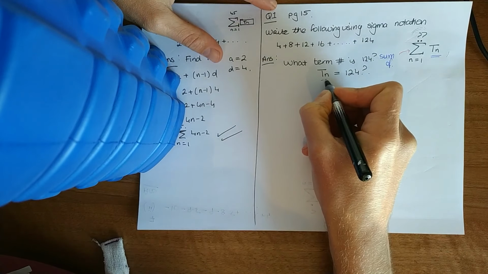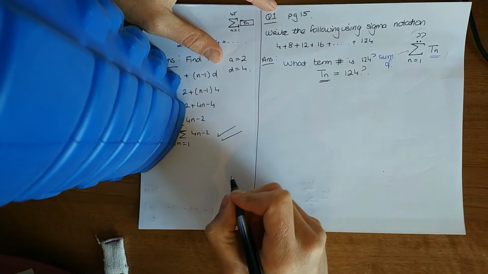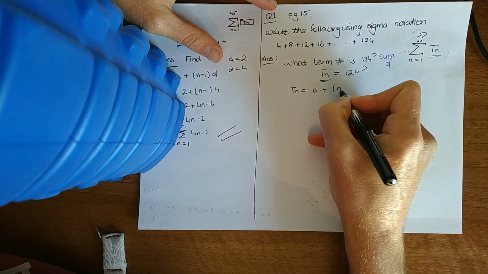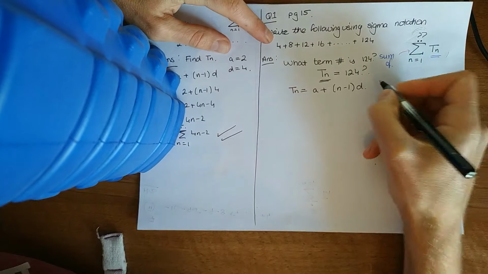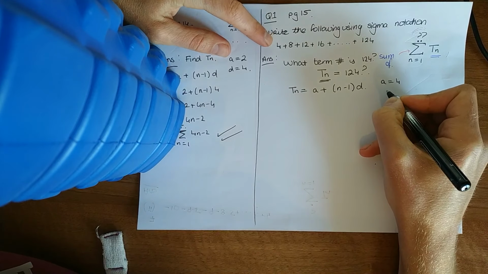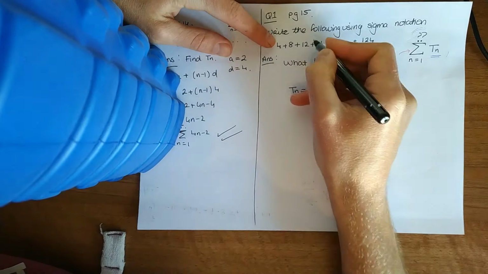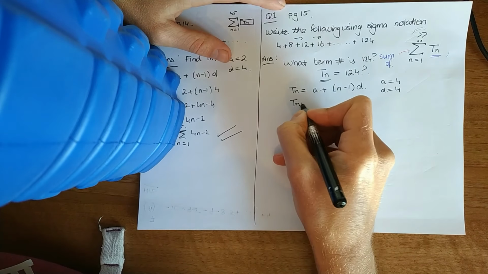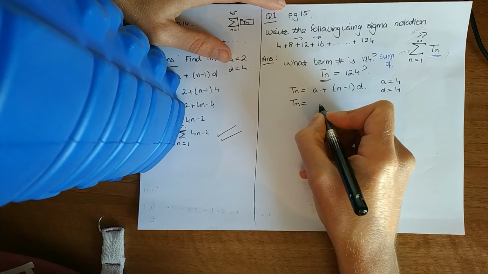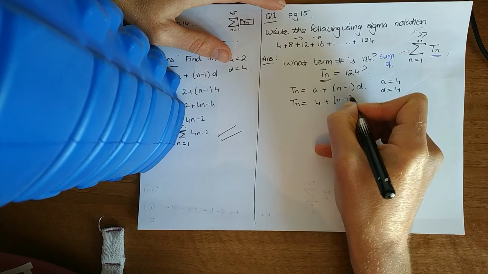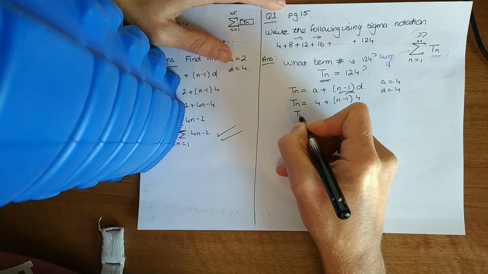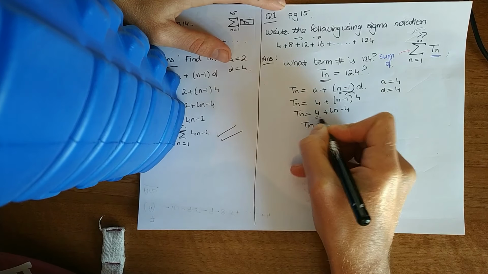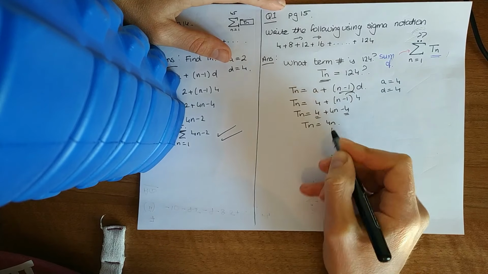So we must get Tn. If you look back at the start of the last one, you've got a little formula, Tn = a + (n − 1)d, a being the first term here, which is 4, and your common difference also is 4 because they're going up in 4s each time. So fill that in, get your general or nth term. 4 plus (n − 1) times 4, Tn is equal to 4 plus 4n minus 4, they cancel, 4n. So that's our general term.